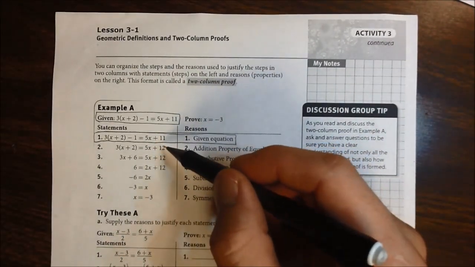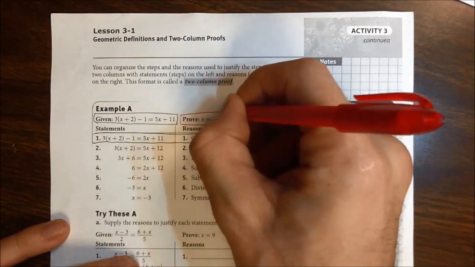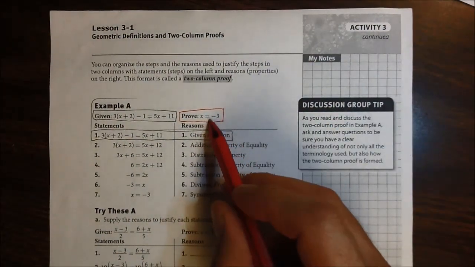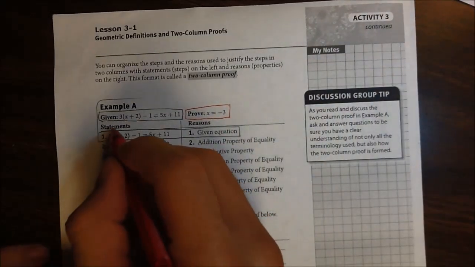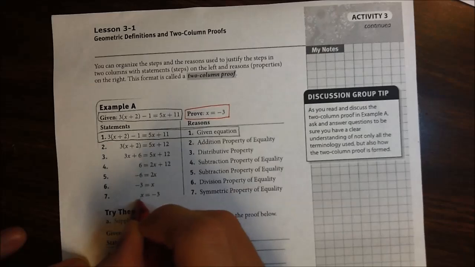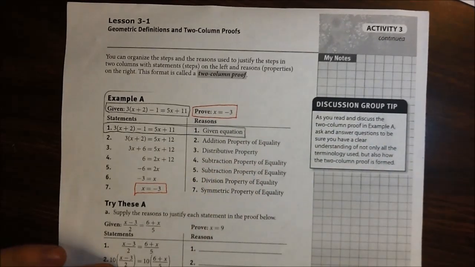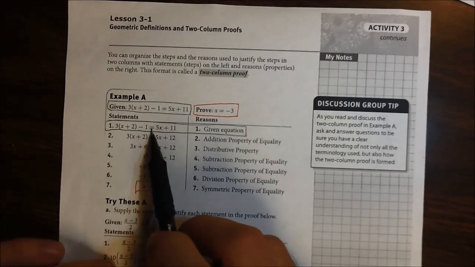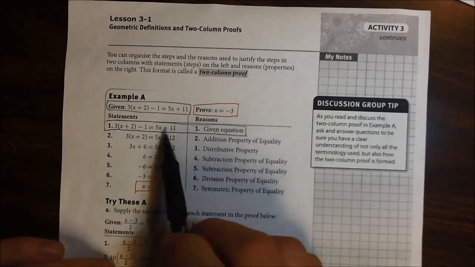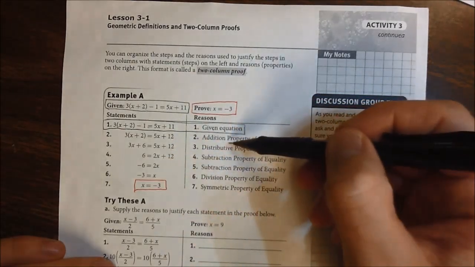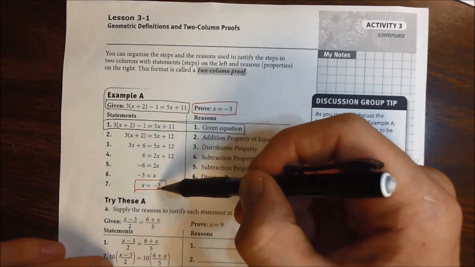And then from there, you work down to some goal. In this proof, our goal, what we're trying to show or prove, is that x is equal to -3. This is called the prove statement. The prove statement, so it's going to go under statements, will always be the very last statement. So you always begin with what you're given. That'll always be your first statement, and your first reason will always be, this is my given information. So always start with your given. And then you're going to work and justify until you finally reach your prove statement, in this case, x is equal to negative 3.